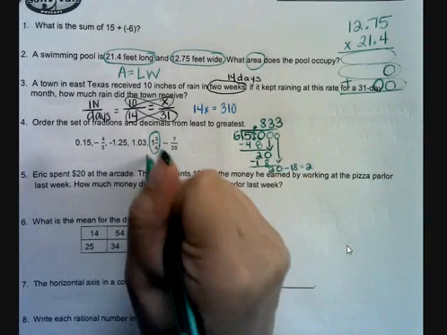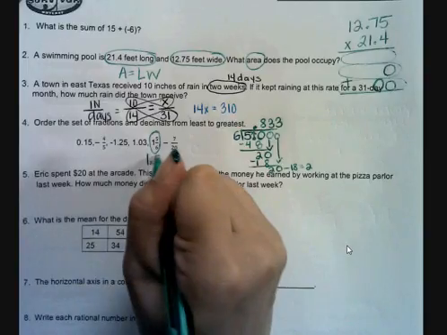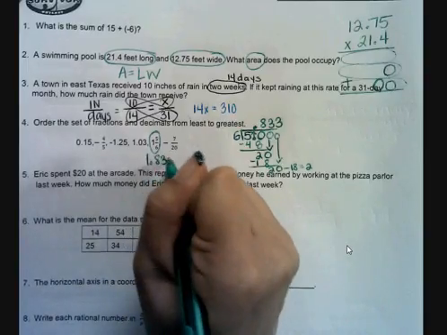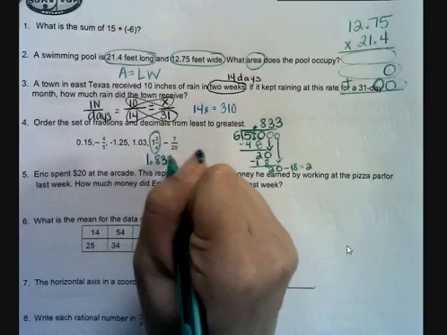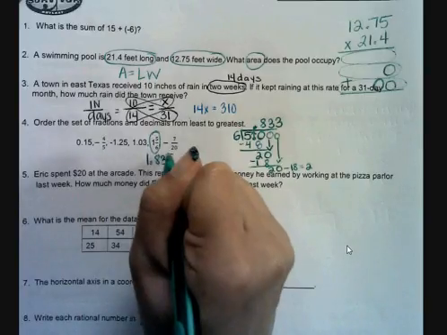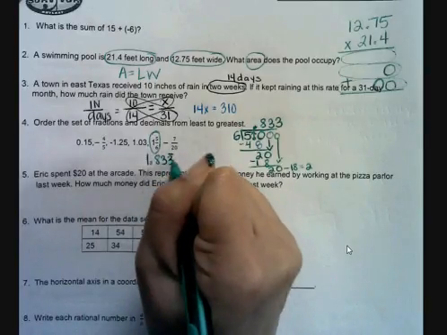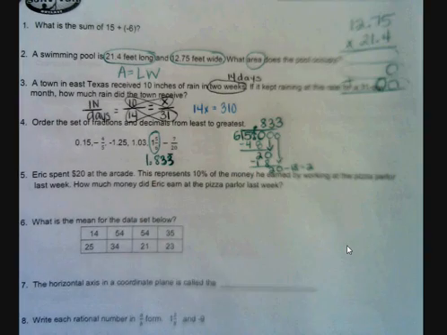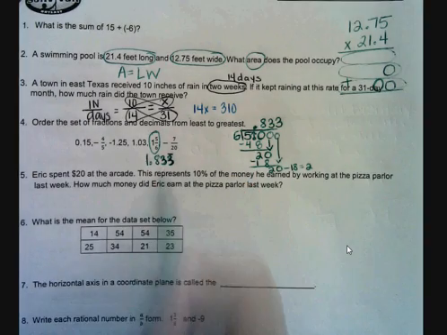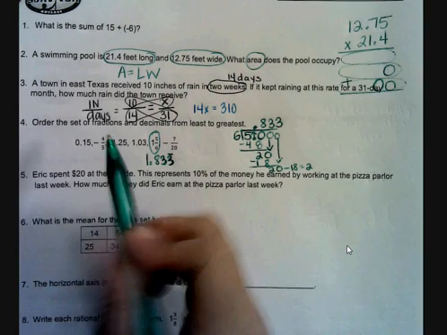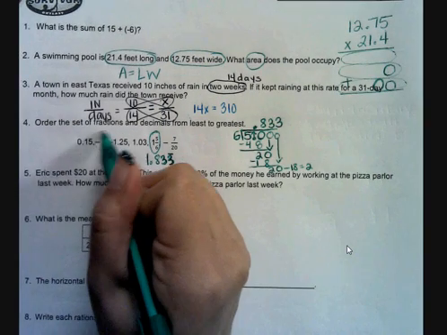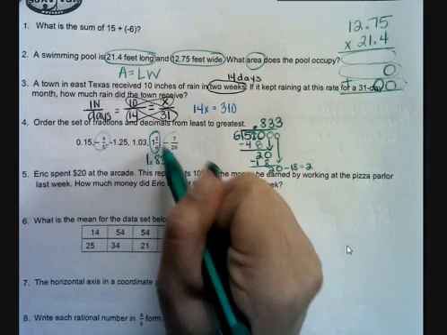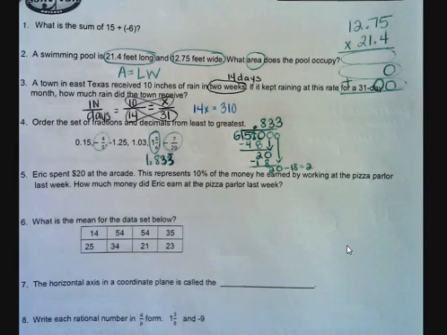So 1.833. Okay, I'll put a repeating sign over this just so that we know it repeats. Okay, this is also a positive number. Don't forget, when you turn this into a decimal, it's going to be a negative. When you turn this one into a decimal, it's going to be a negative.